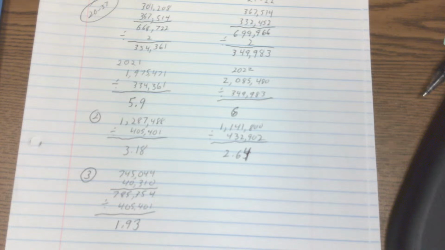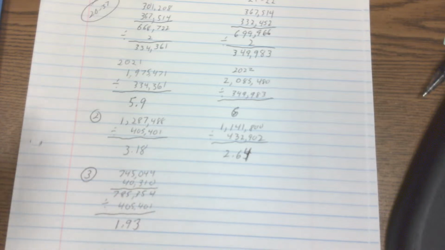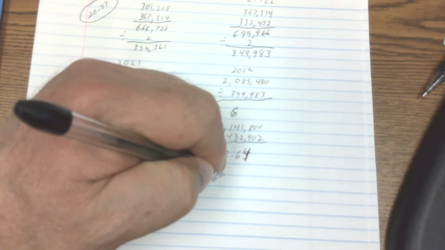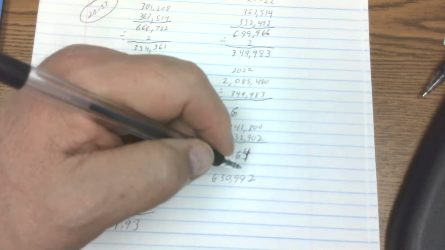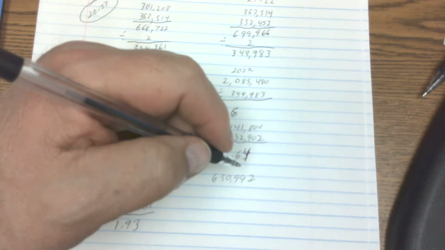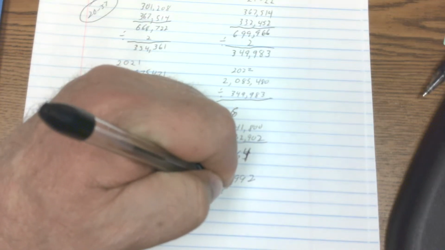Usually your quick ratio, or some people call it the acid test ratio, ranges from about 0.6 to 0.91, somewhere in there. Our cash and short-term investments in 2022 is 630,992, and accounts receivable is 46,321.